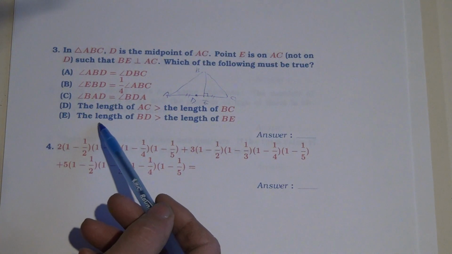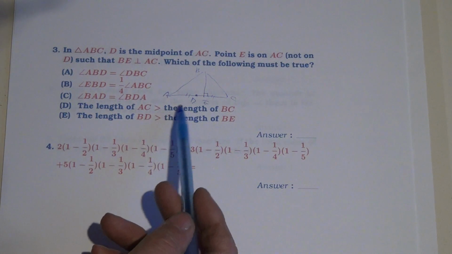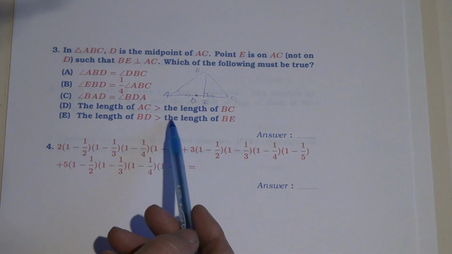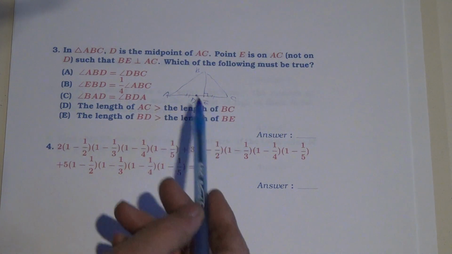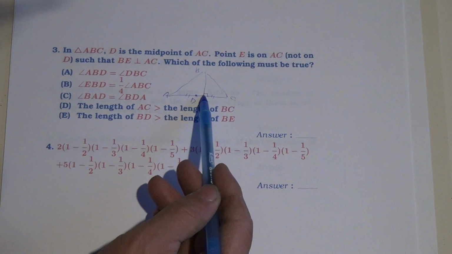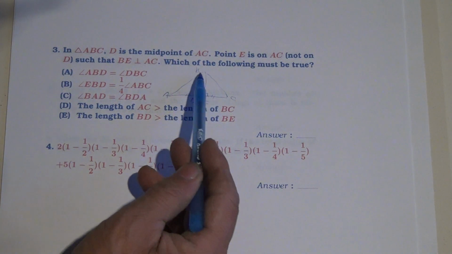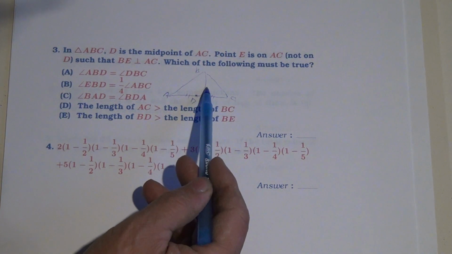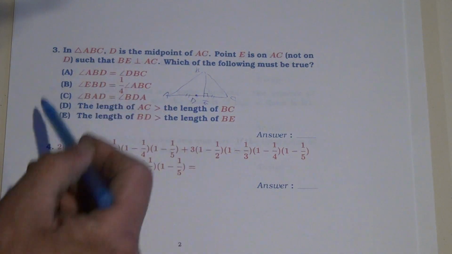Now, E, the length of BD is greater than length of BE. Yeah, from one point, the shortest line to the other side line is the perpendicular line, right? So this one is shortest means what? BE must be shorter than BD. So E is true.